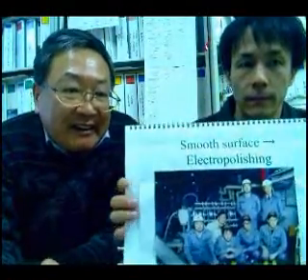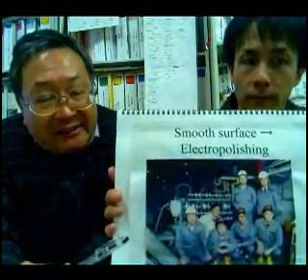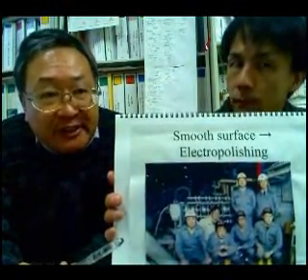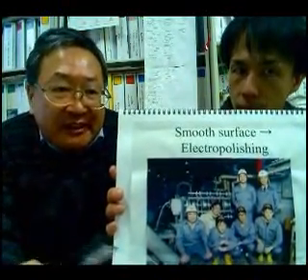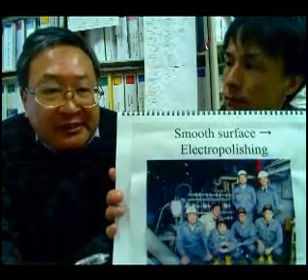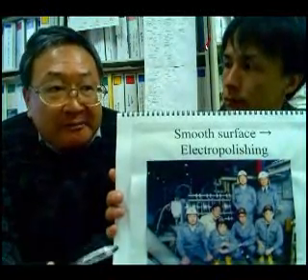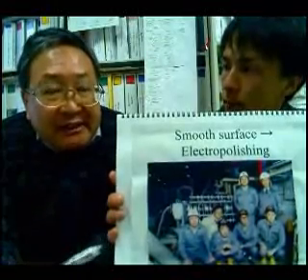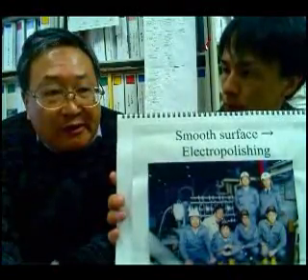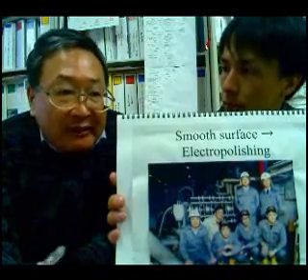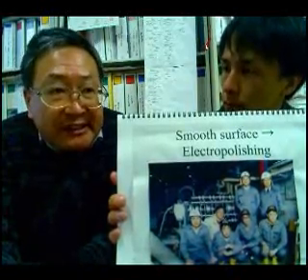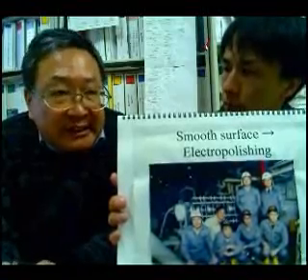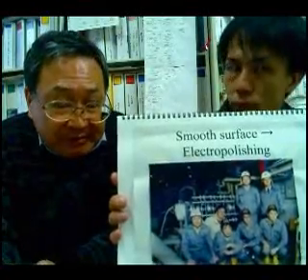This is an electropolishing system which was developed for the TRISTAN cavities, which are very huge cavities, because we chose 500 megahertz. This technology was developed by very close collaboration with the company Nomura Plating, located in Kanuma city, in Tochigi prefecture.